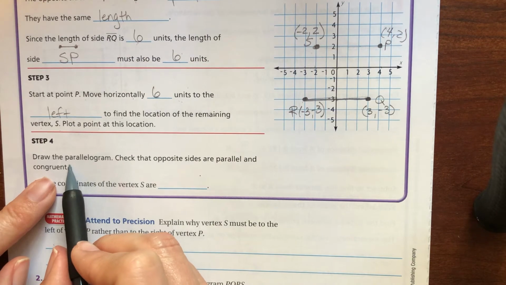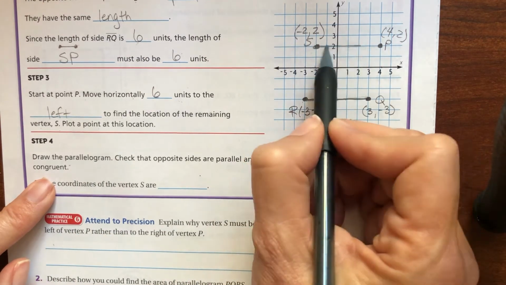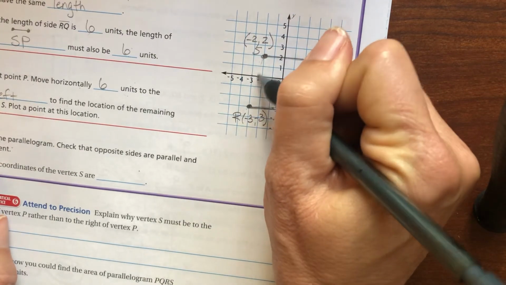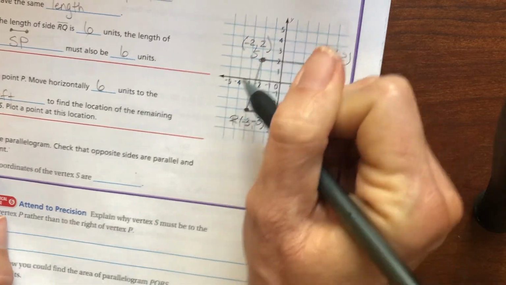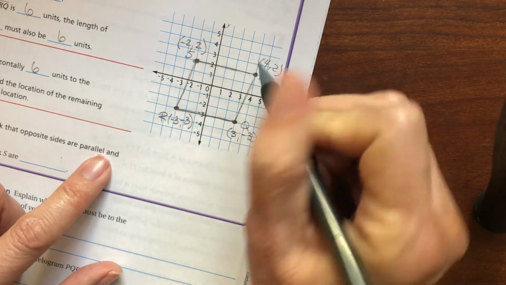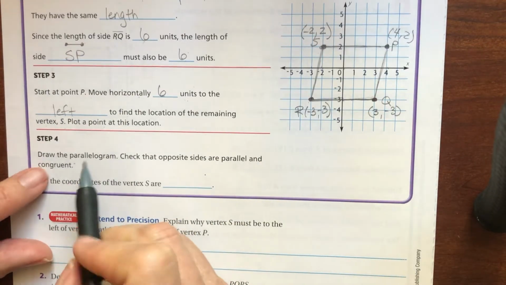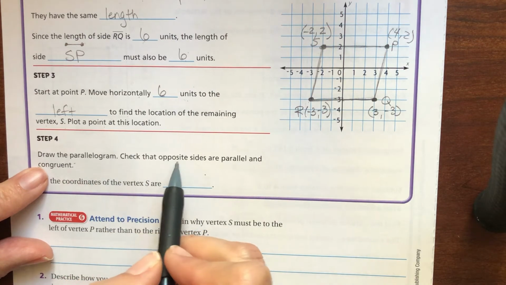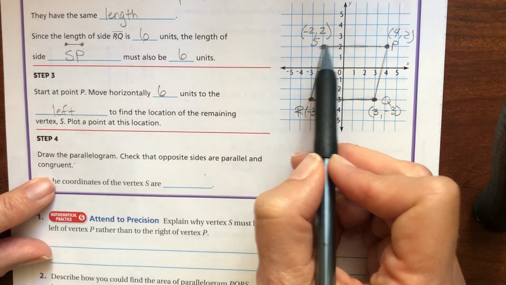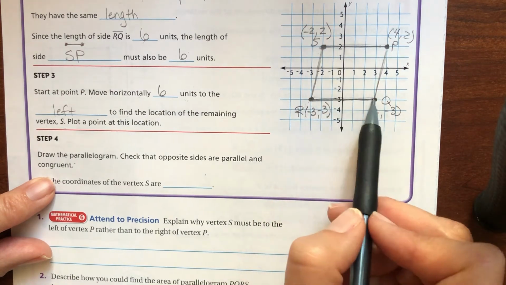All right, draw the parallelogram. This one doesn't follow a handy-dandy line. All right. Draw the parallelogram. Check that the opposite sides are parallel and congruent, meaning they're never going to bump into each other no matter what.